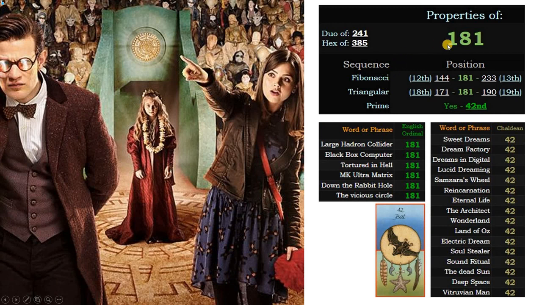So with 181, apart from Large Hadron Collider, we also have Black Box Computer, Tortured in Hell, MK Ultra Matrix, Down the Rabbit Hole, and the Vicious Circle that of course represents pi, and we are stuck in pi. Tortured in Hell, I really believe that this dimension we are stuck in is hell. And we are indeed in a trauma-based matrix, MK Ultra Matrix.